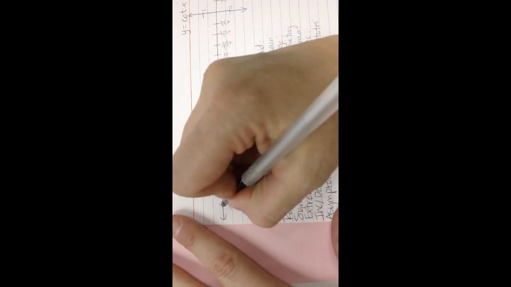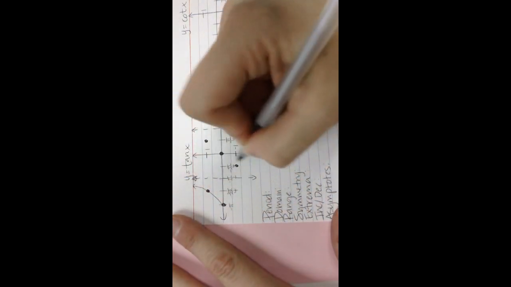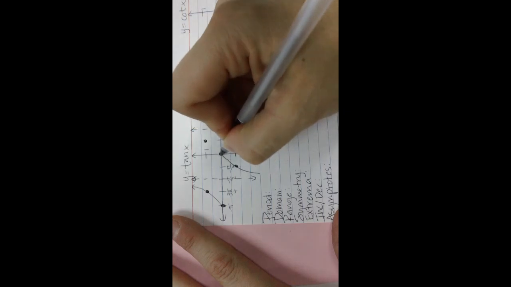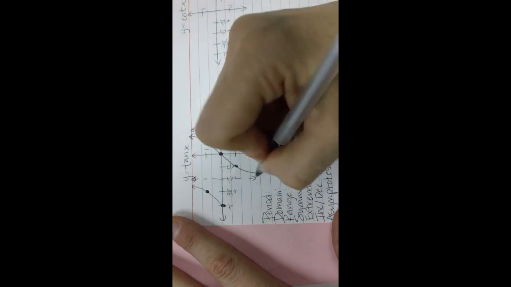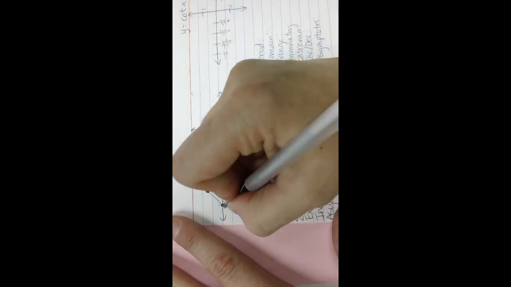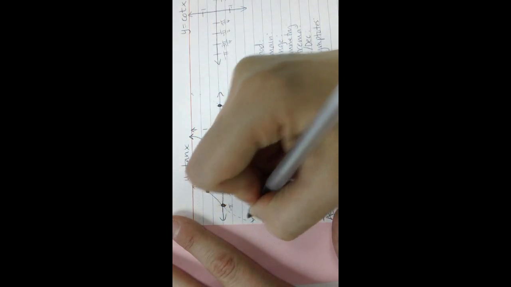And what's going to happen is our graph is going to look something like this. So we're going to come up. This would continue on, but I didn't graph it on my graph, and this one would continue down.